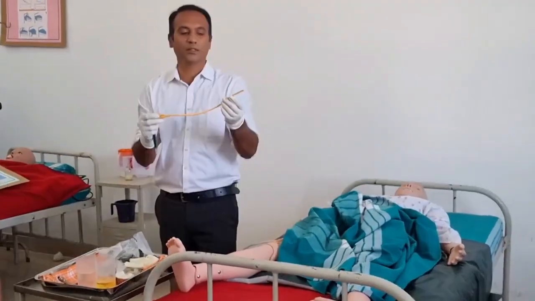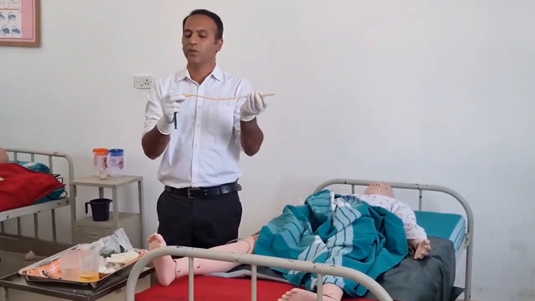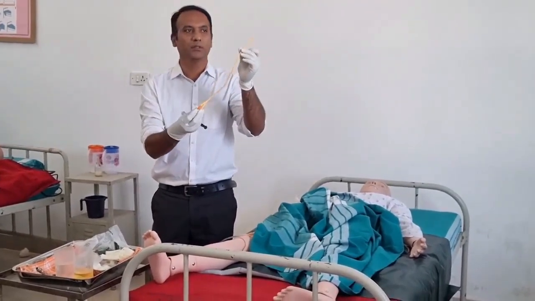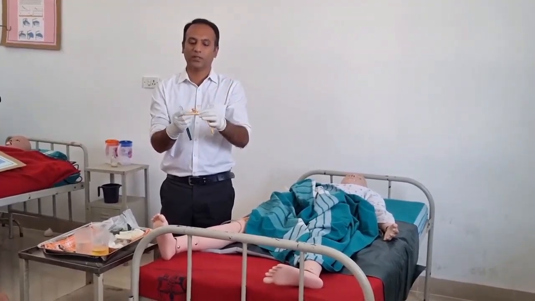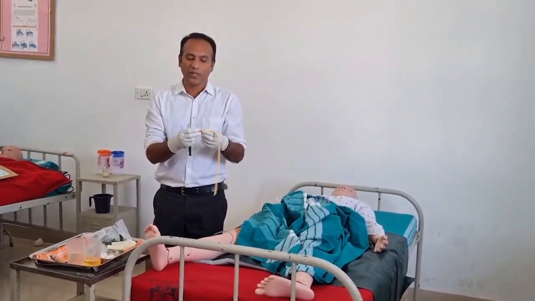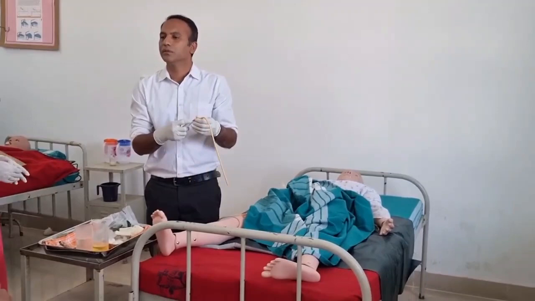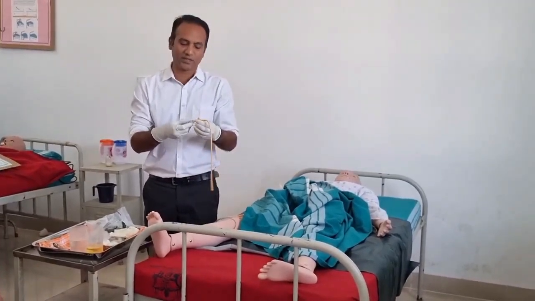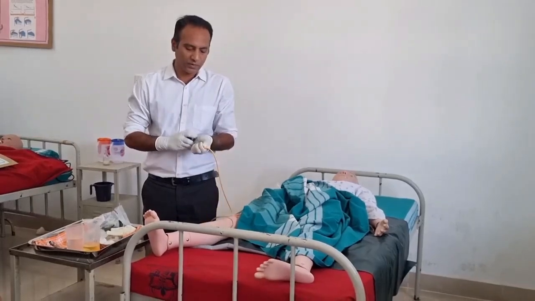This is an indwelling catheter, Foley catheter, having two lumens. One is for draining the urine out from the bladder, and the other channel given here is for inflating the balloon. Right? Here the recommended volume is 5 ml, but we do 10. How much? 10. Yes. We usually inflate with 10 ml.